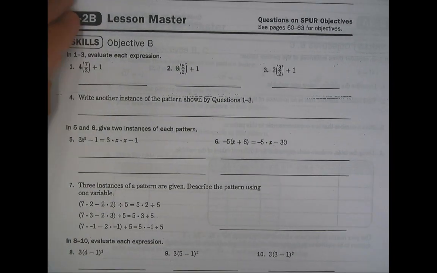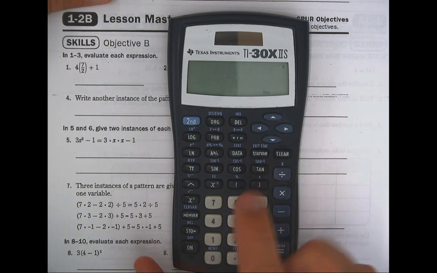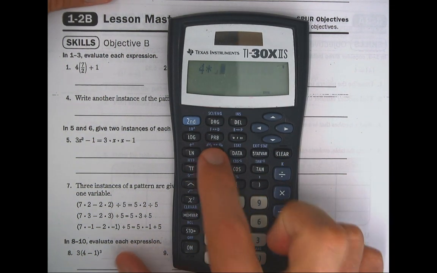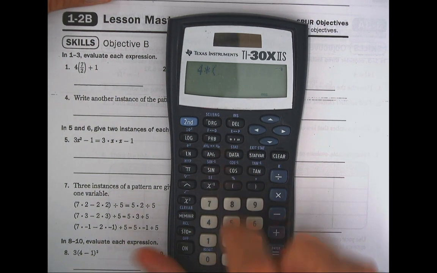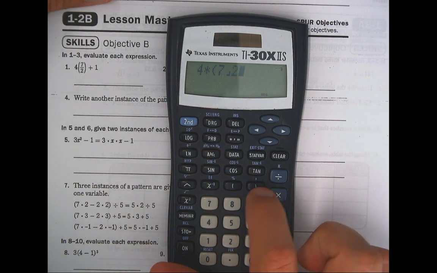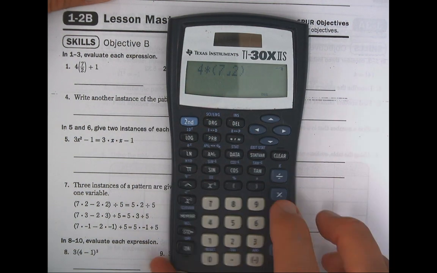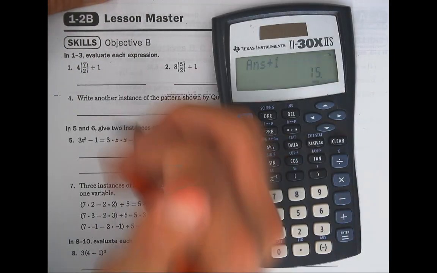Okay, 1-2b. Let's practice using our calculator here. You can do this by hand, but I'm not expecting you to. 4 times, put it in parentheses, 7 over 2. So you hit 7, ABC button, 2. If you don't have one of these calculators yet, you need to get one. It'll make your life much easier. Plus 1, it's 15.